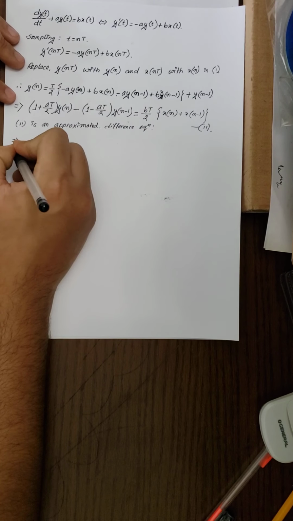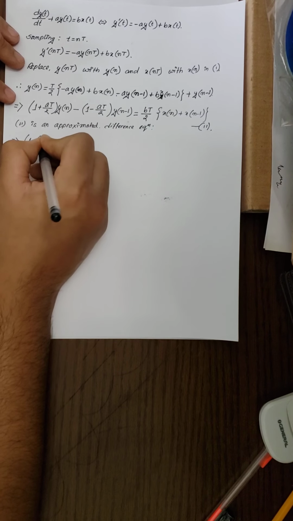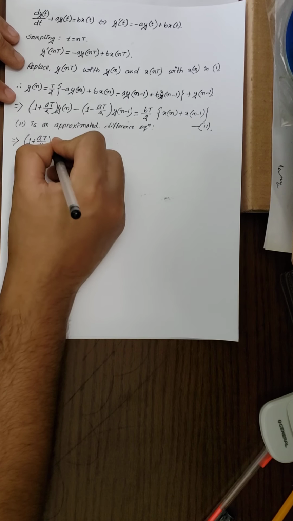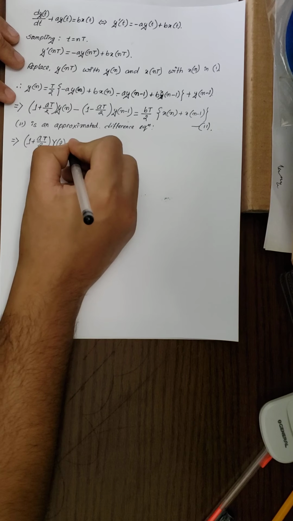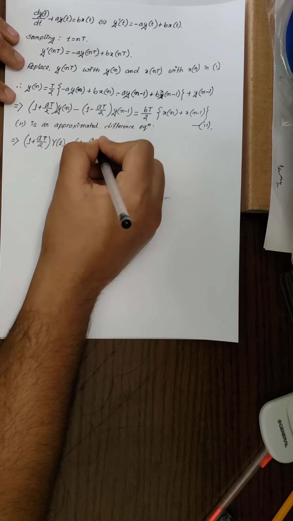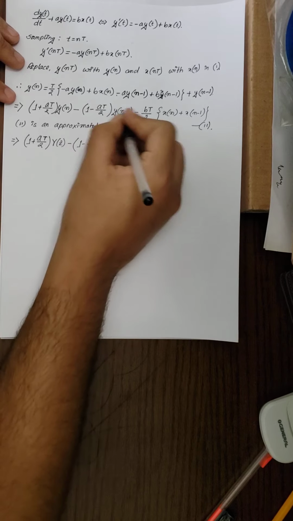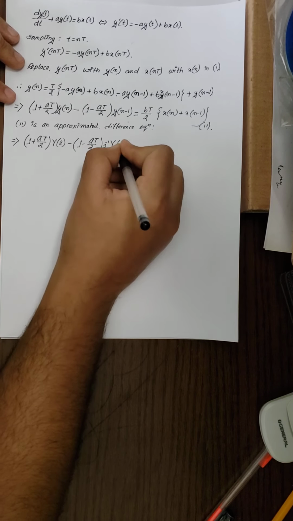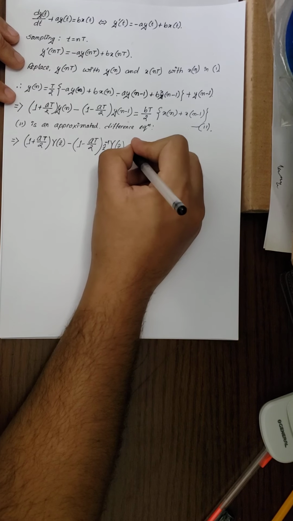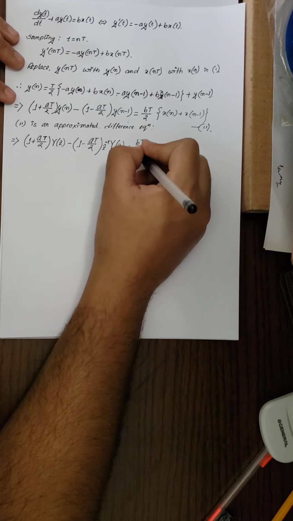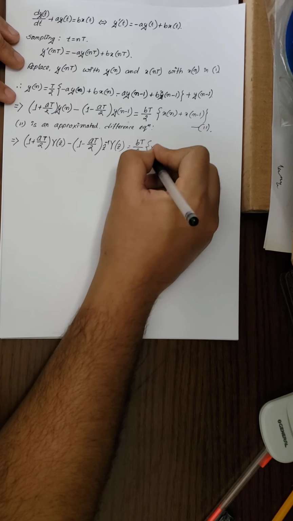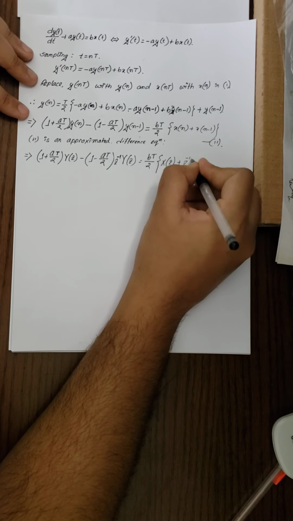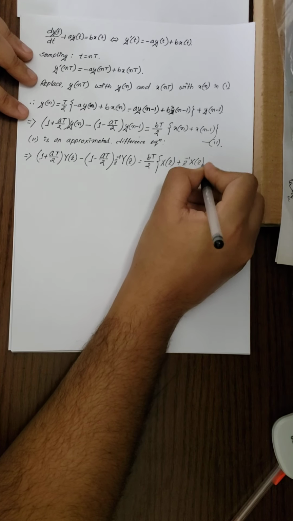So this will become 1 plus aT over 2, y of n will have a Z transform of Y of z, plus aT over 2, y of n minus 1 will have a Z transform of z inverse Y of z. Consequently, bT over 2, this will be X of z, and x of n minus 1 will have a Z transform of z inverse X of z.